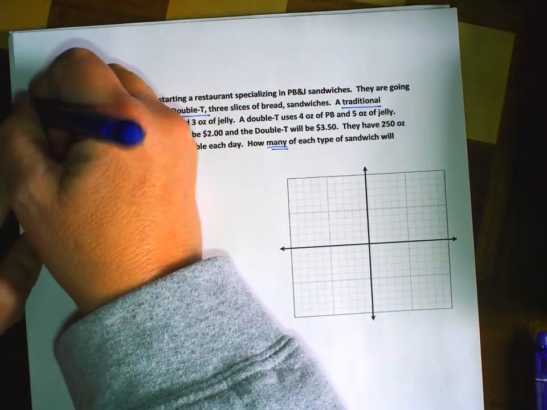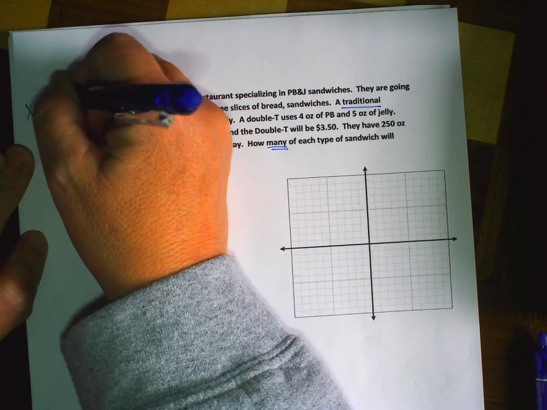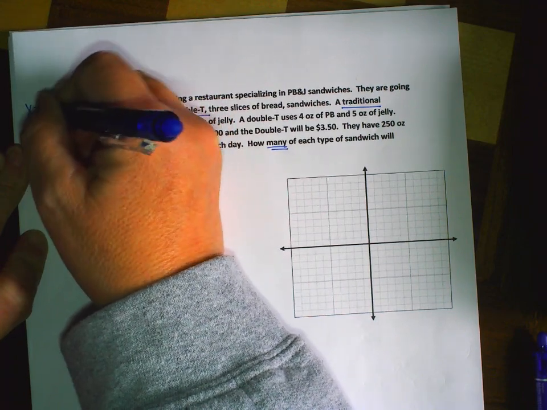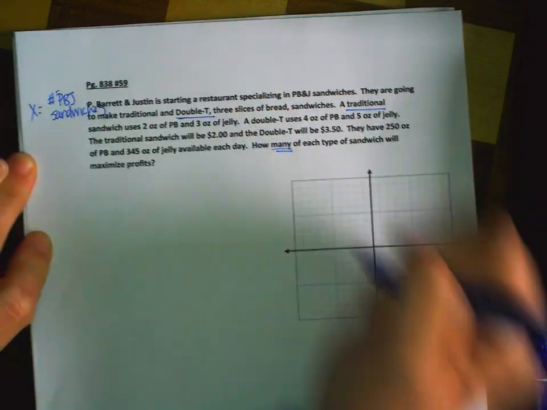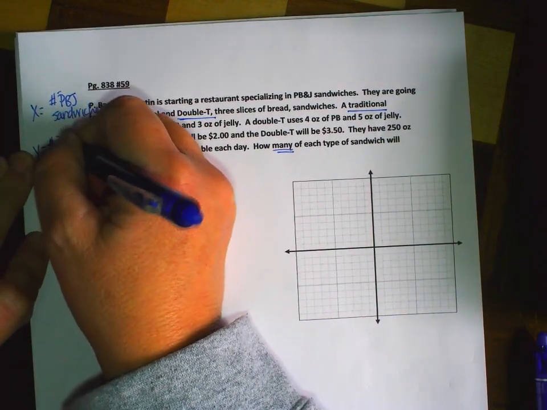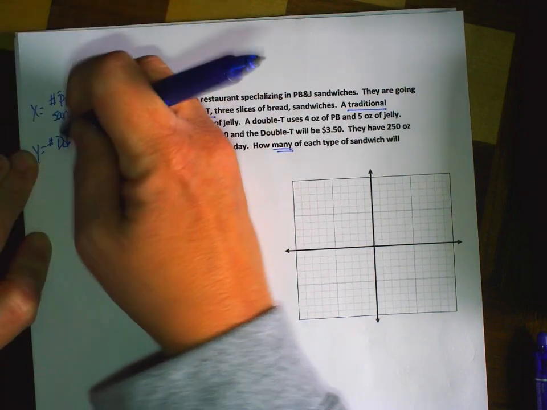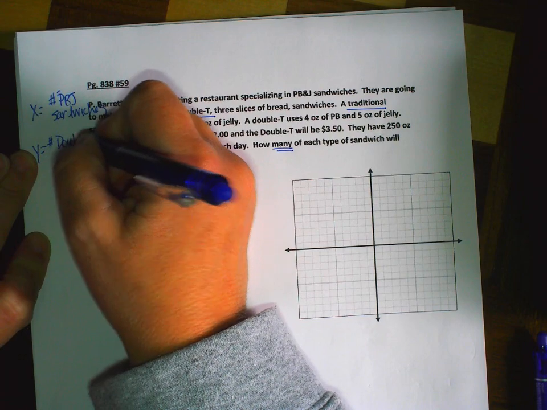So X is going to be the number of regular PB&J sandwiches. And Y is going to be the number of double T sandwiches.